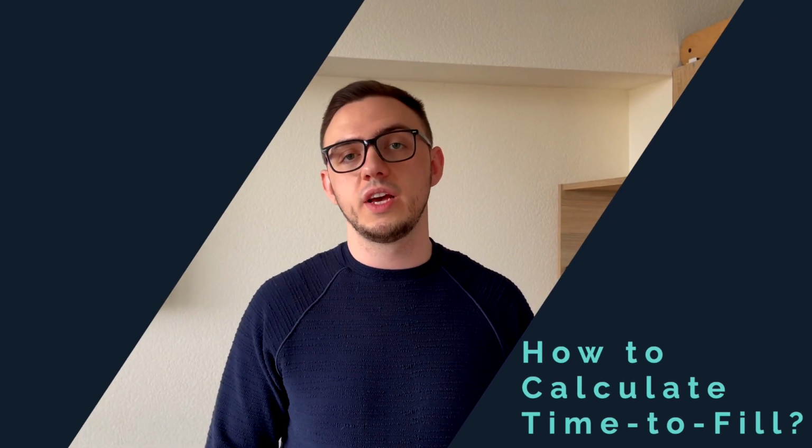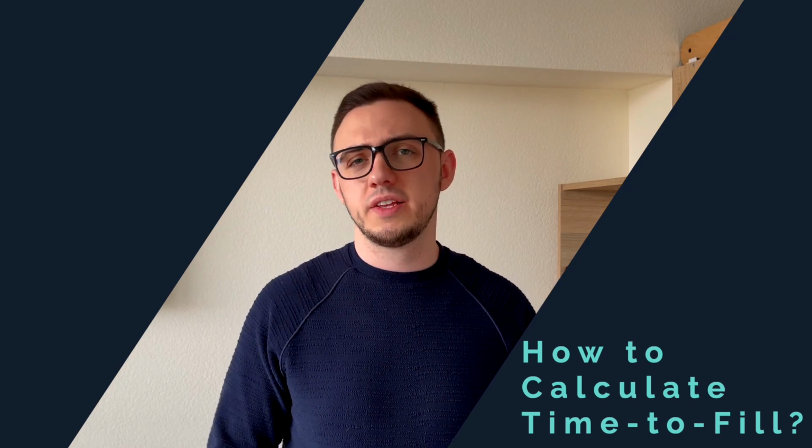How do we calculate time to fill? As I mentioned at the beginning, this is very easy to do. You take the date when the position was approved and the date when the job offer was accepted, calculate the amount of calendar days in between, and voila, you have your time to fill.